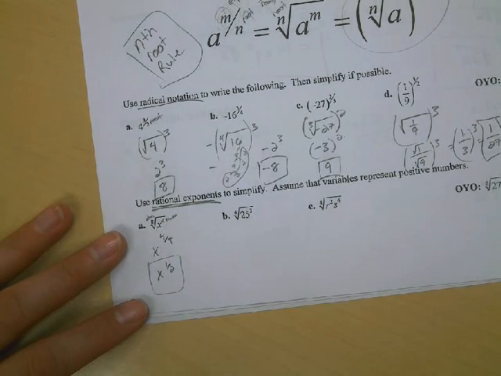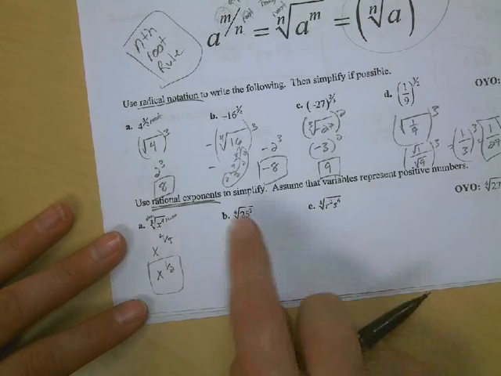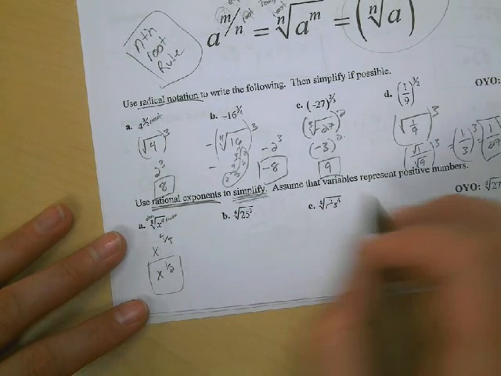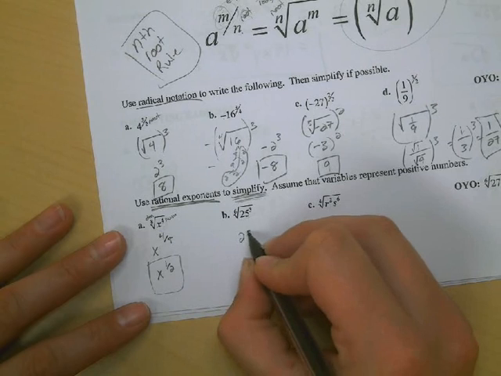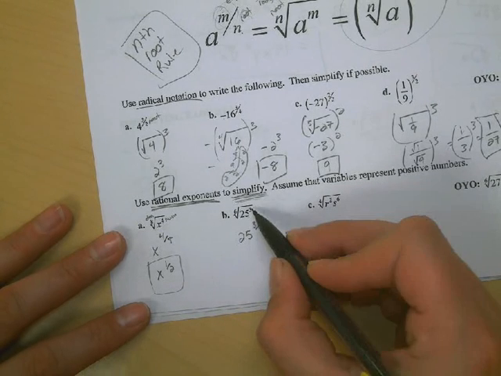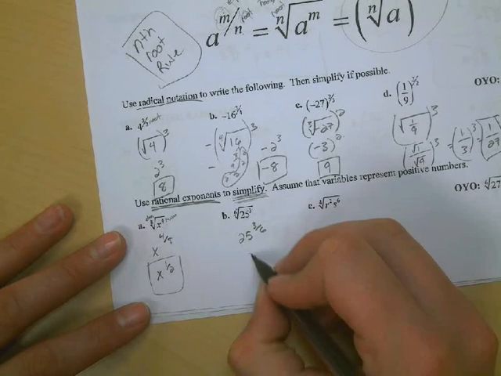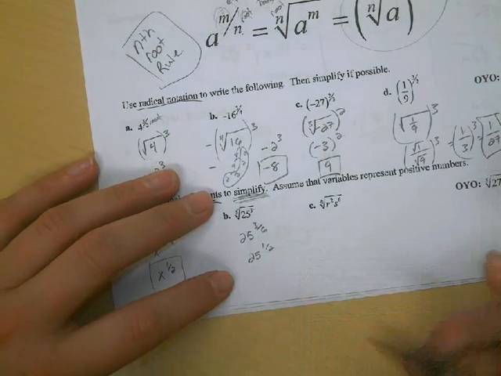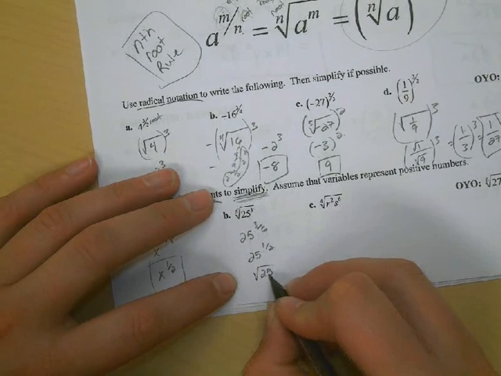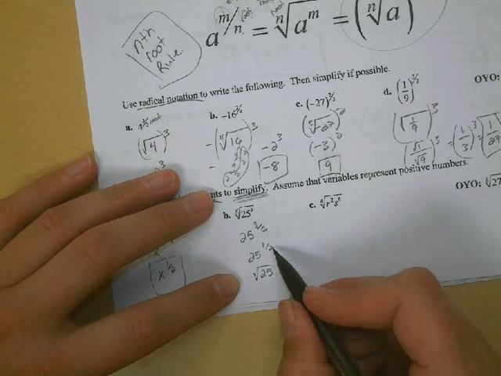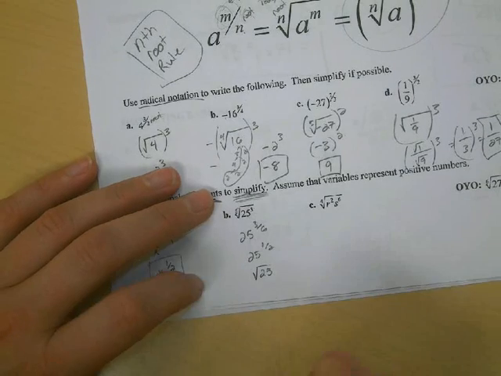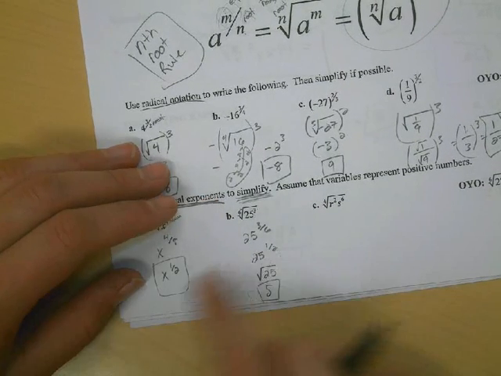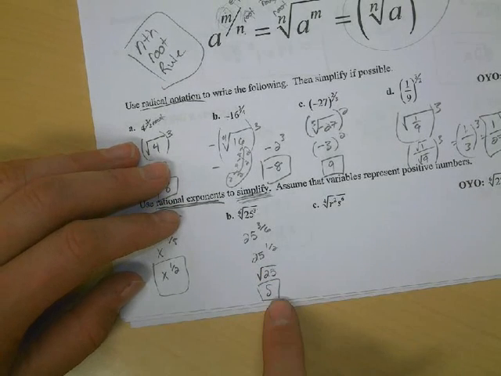You can leave it just like that. Do be careful with these though, because you are trying to simplify. If I convert this 25 to the 3/6, exponent over root, it would be 25 to the 1/2. That becomes a square root, because the root is 2 and the 1 is an exponent. The square root of 25 is 5. Since it was an actual number that I could do something with, I converted it back to a radical so I could finish simplifying.